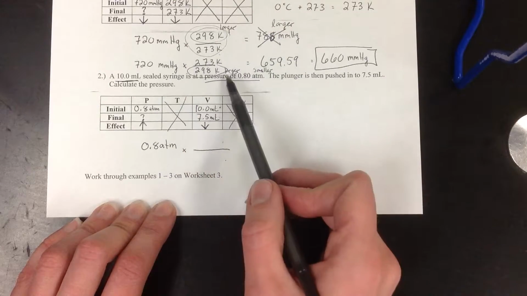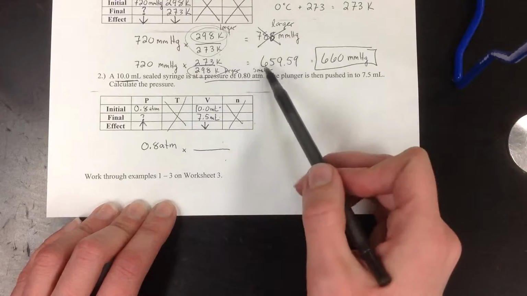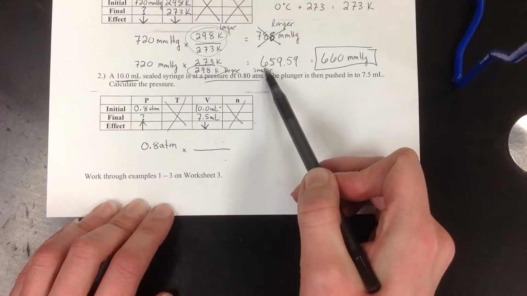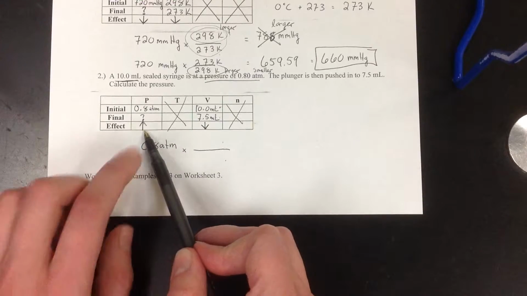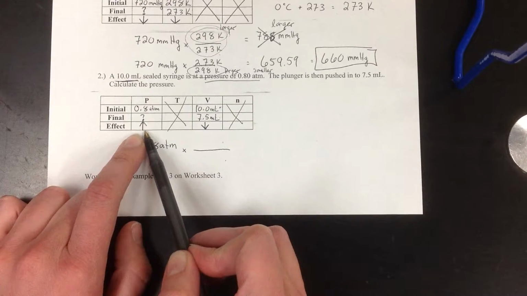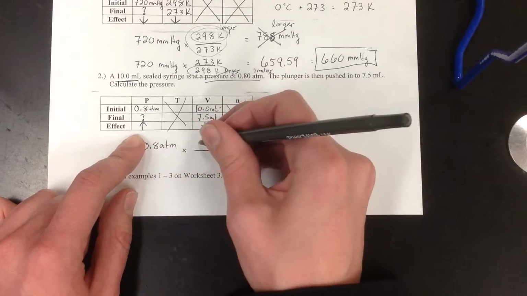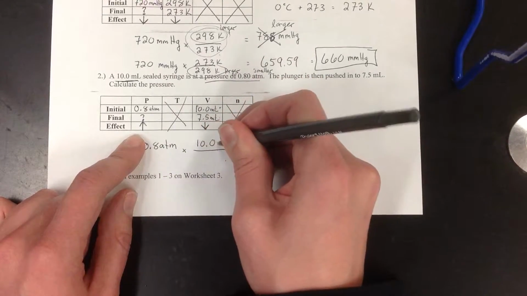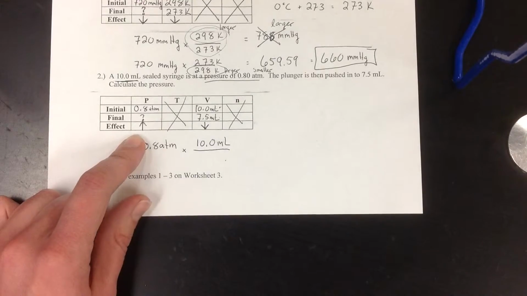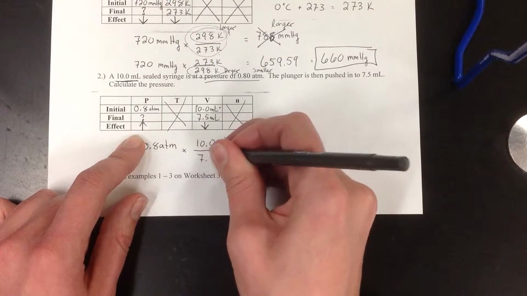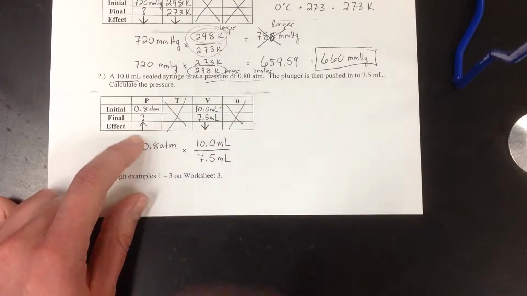But if I put this larger number on the bottom, then my answer will get smaller. Well, I want my pressure to increase. I want it to be bigger than my 0.8. So I'm going to put my 10 on top, and I'm going to put my 7.5 on the bottom.